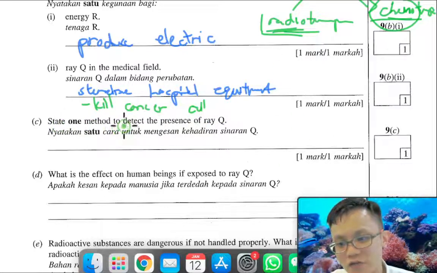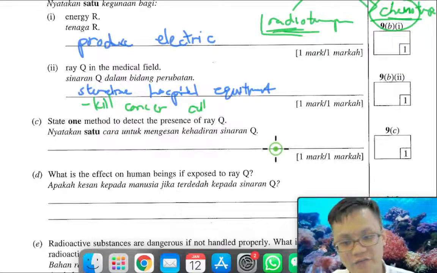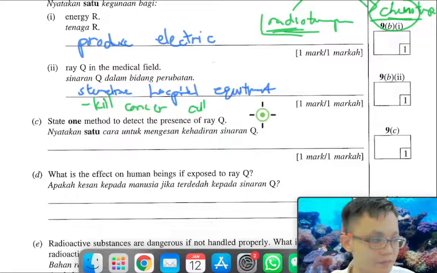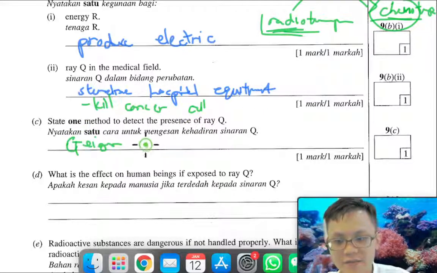State one method to detect the presence of the ray. How to detect radioactive rays? Geiger-Müller. Geiger-Müller, very good.